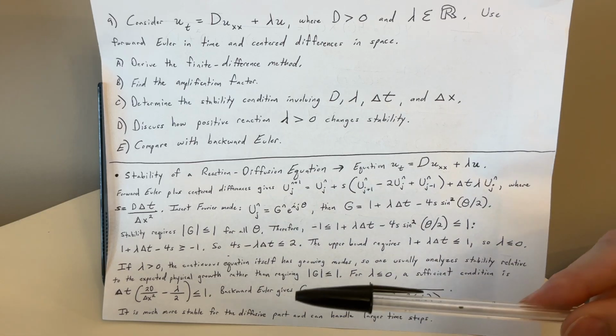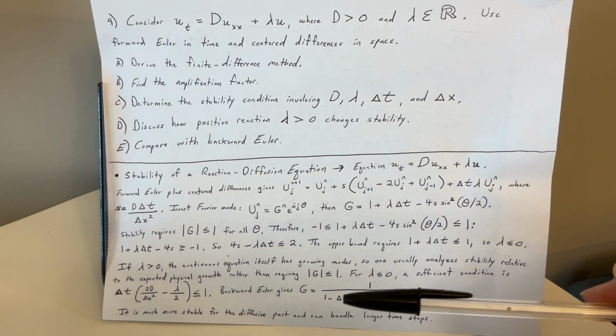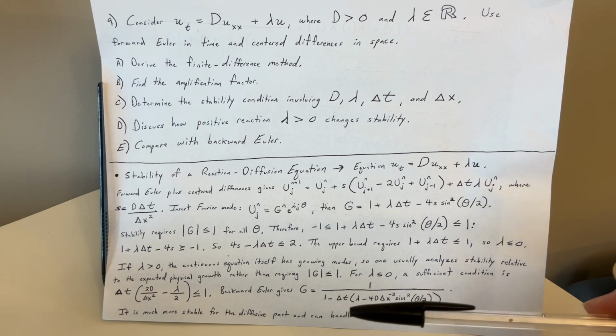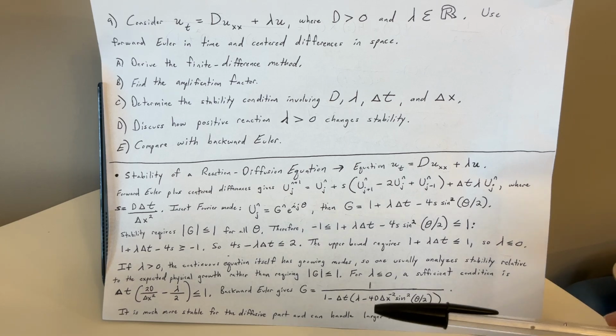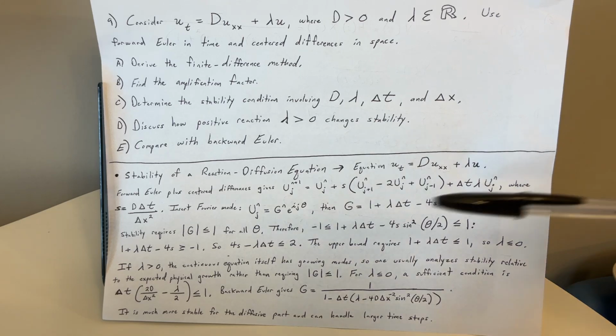And backward Euler gives g equals 1 over the quantity 1 minus delta t (lambda minus 4d delta x to the negative 2 sine squared of theta over 2). It is much more stable for the diffusive part and can handle larger time steps.